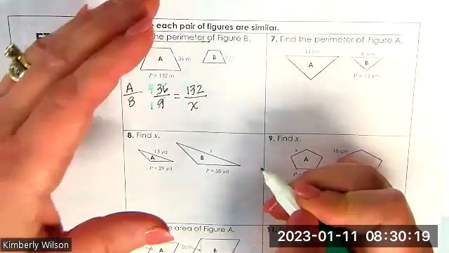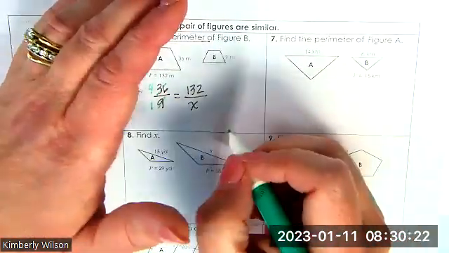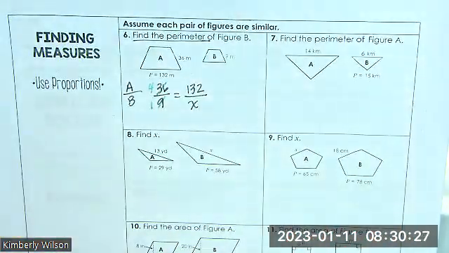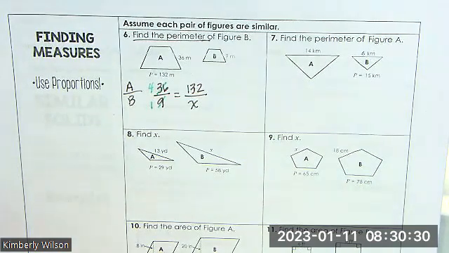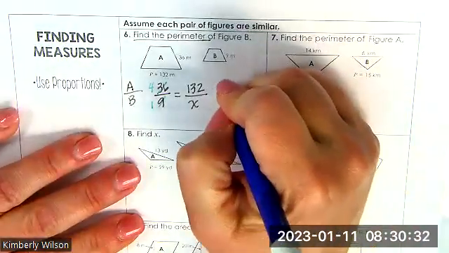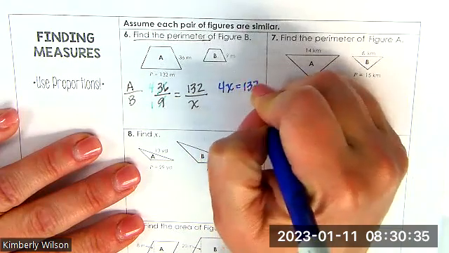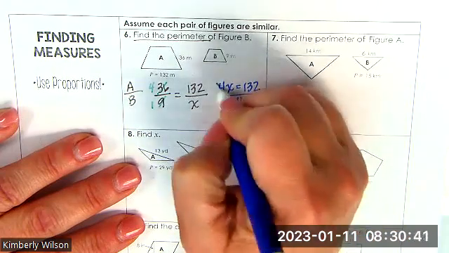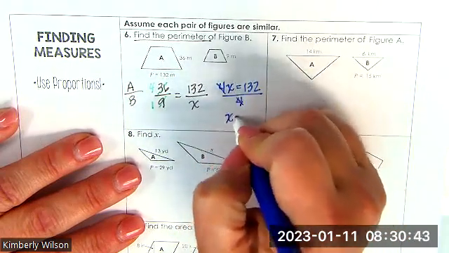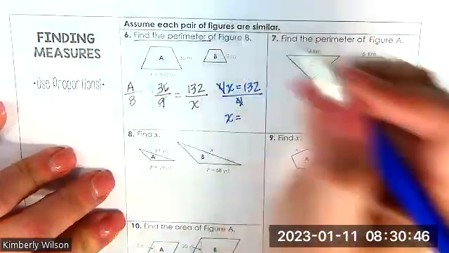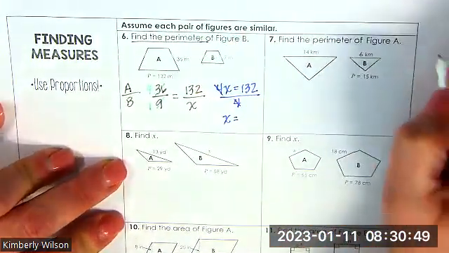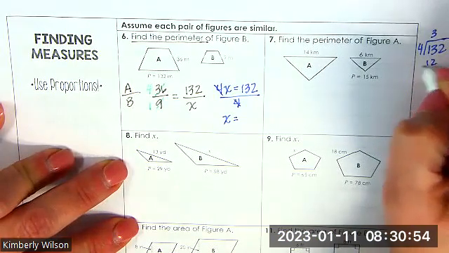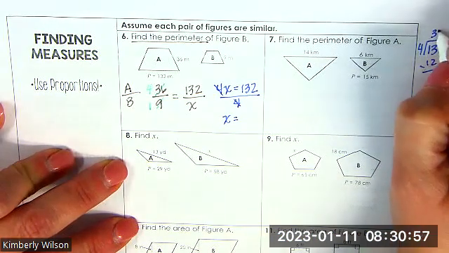So then we would have 4x equals 132. We divide by 4, and x equals 4 into 132: 3, 12, 12, so that's 3 again.